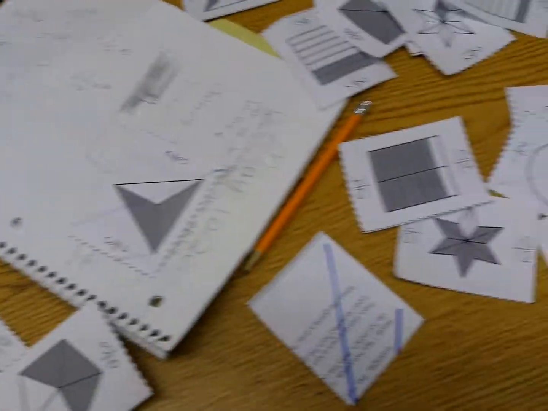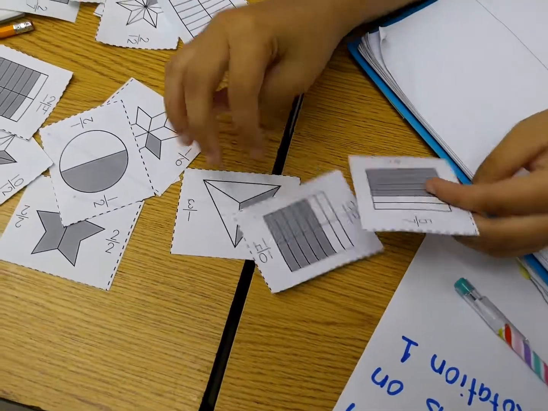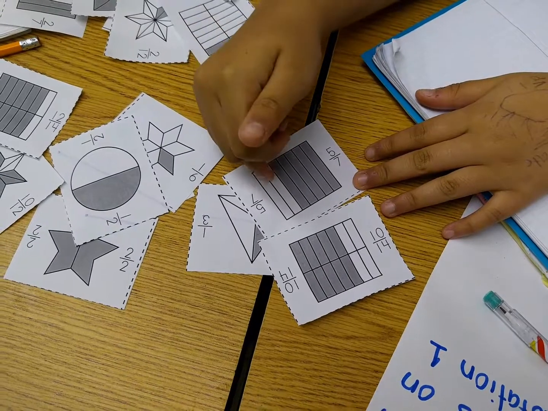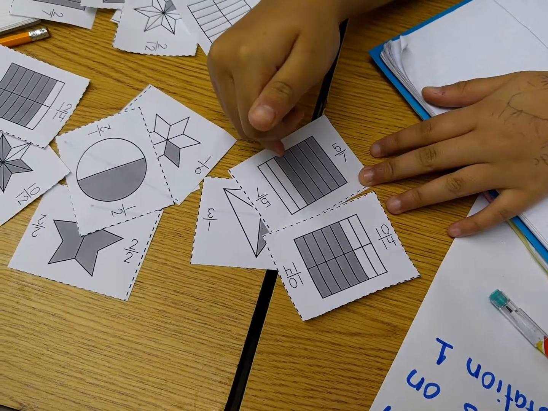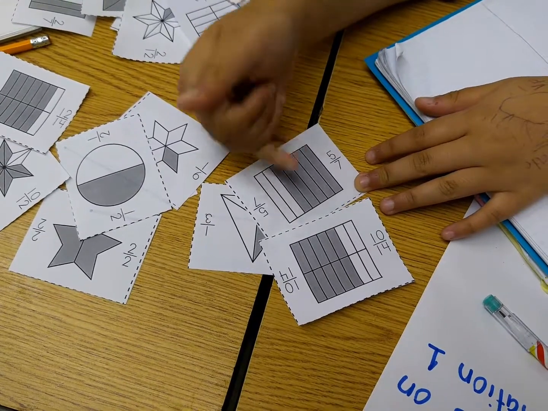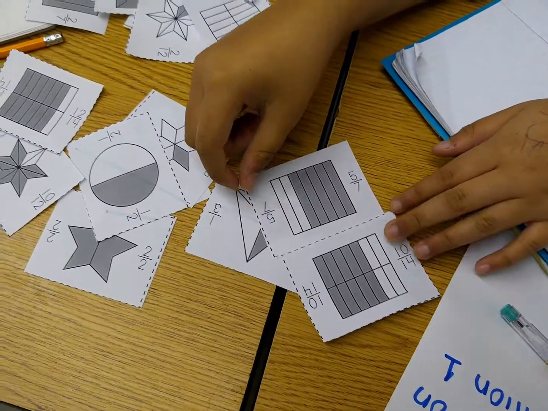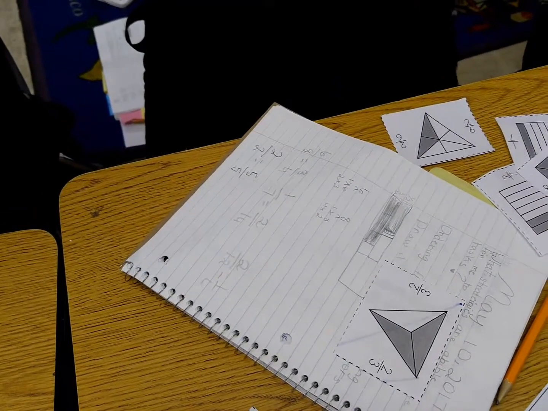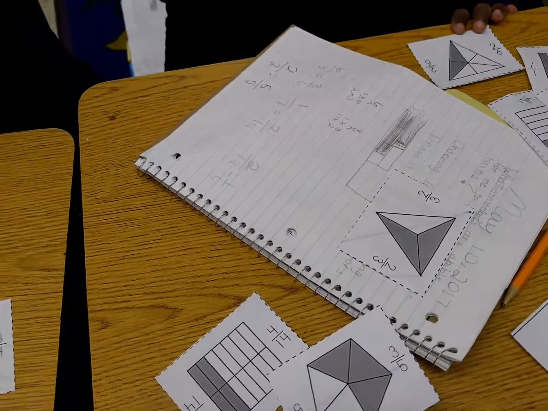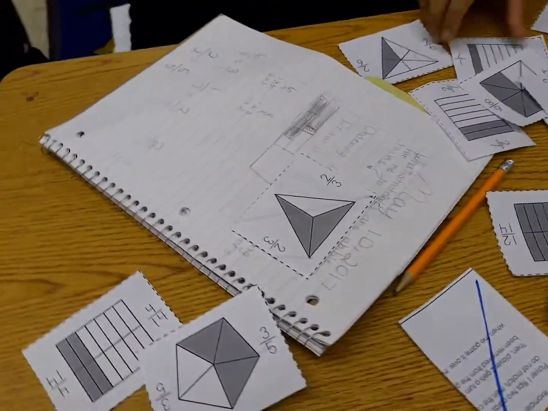Like 10/14 and 5/7. How do you know that they match? Because you can see that there's 2 left out and 5 over and 5 that are shaded. All right, very good. What do you have as 2 equivalent fractions? 1/7 is equal to 2/14.